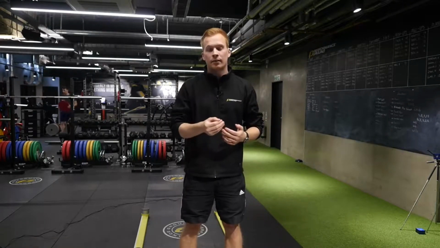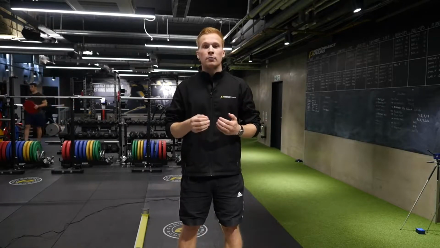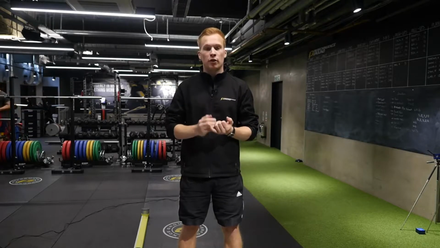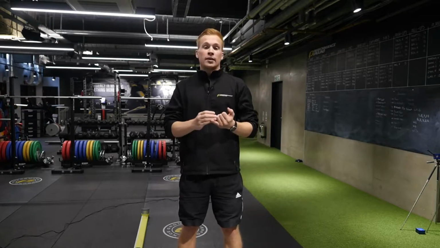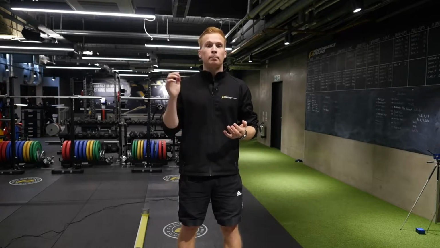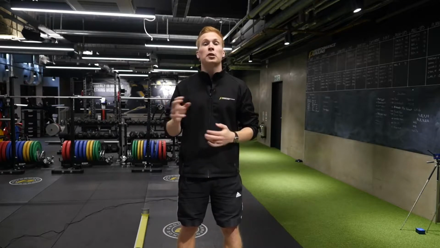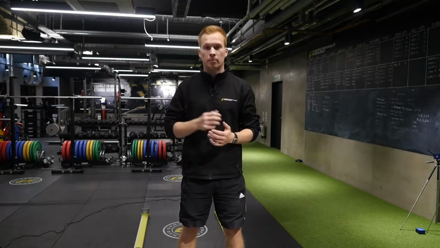Selecting a more specific test like a 10-meter sprint will highlight that difference a little bit better, so you can make more informed decisions on whether your training program has been effective or not. Basically, pick the test that most suits the physical capacity that you're trying to measure. So the next thing we're going to talk about is reliability.